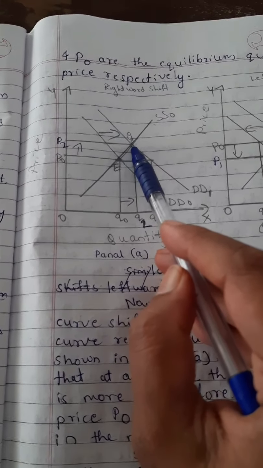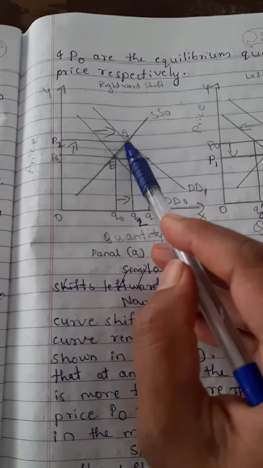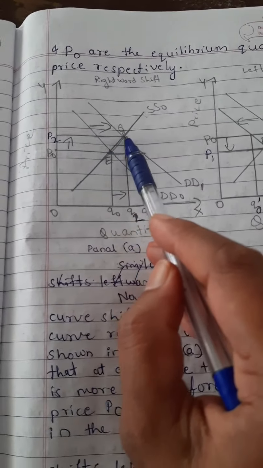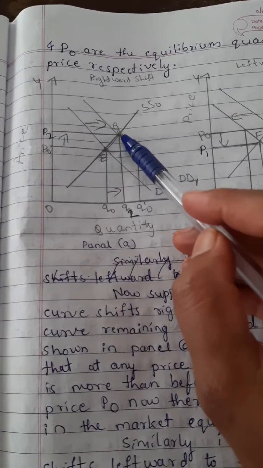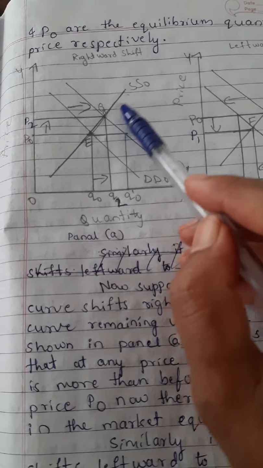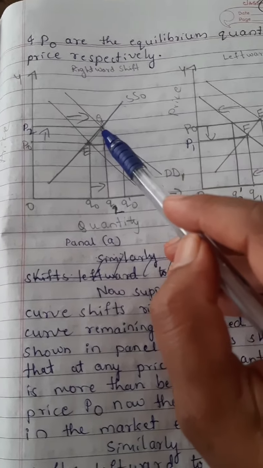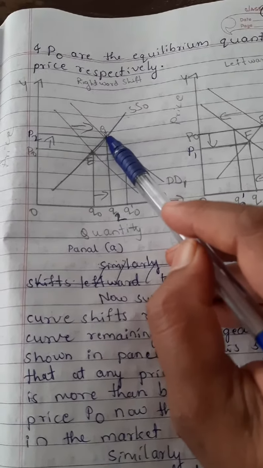The original curve will shift rightwards here. It creates another equilibrium point here, because this is the original SS curve. This is the G point, the equilibrium point, where demand DD1 equals SS0 here. SS0 means the equilibrium supply curve. When the price increases, the demand curve shifts rightwards.